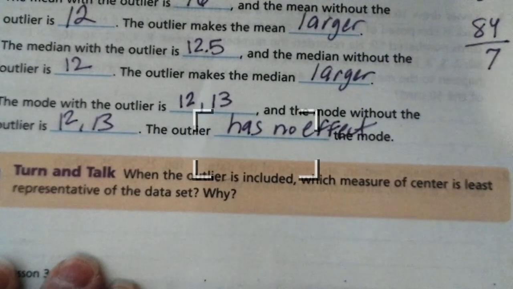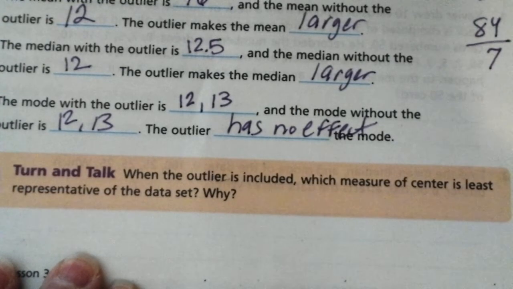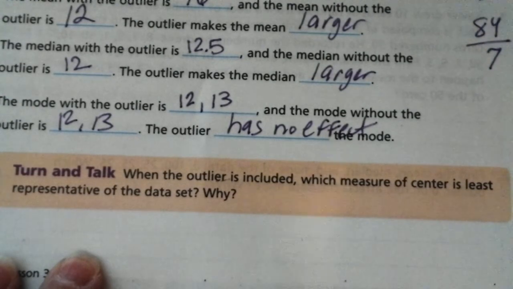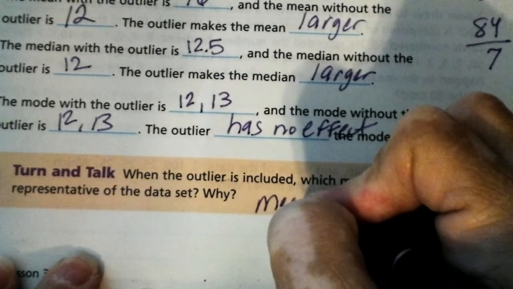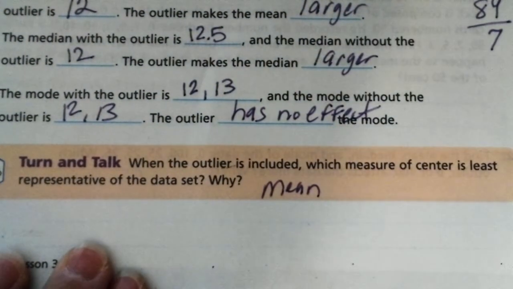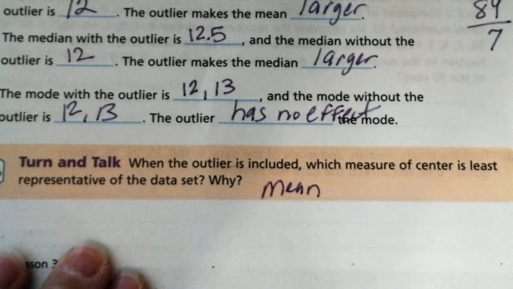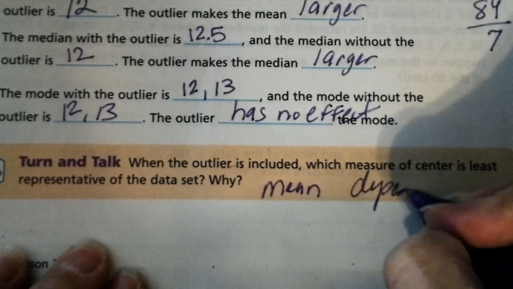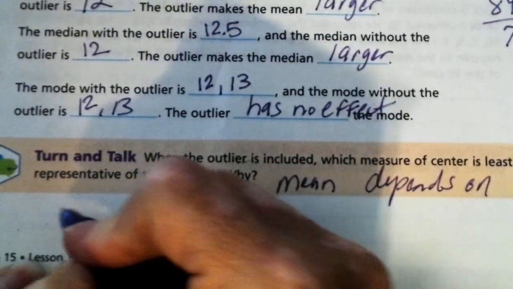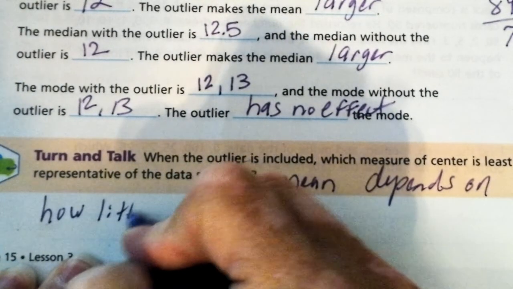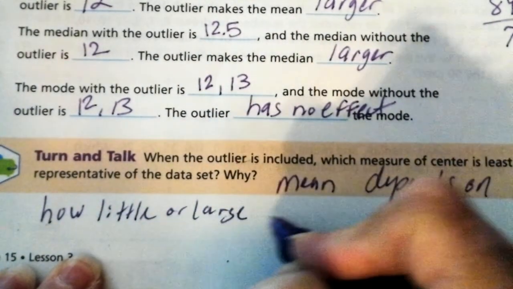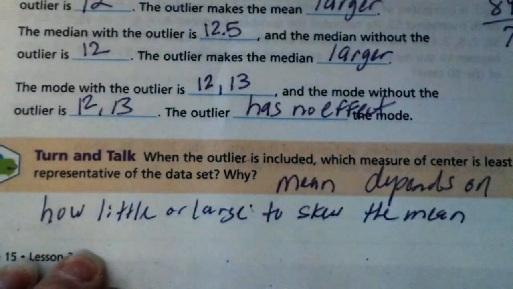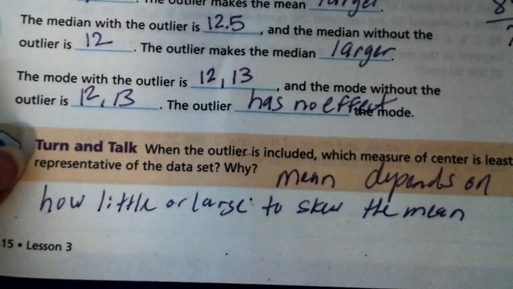Let's talk about that in our turn and talk. When the outlier is included, which measure of center is the least representative of the data set, and why? Well, the mean, because depending on how large that outlier is, it's going to skew the mean, or how low the outlier is. It depends on how small or large it is. The larger it is, the more the mean will be skewed high. The smaller, the lower the mean will be.